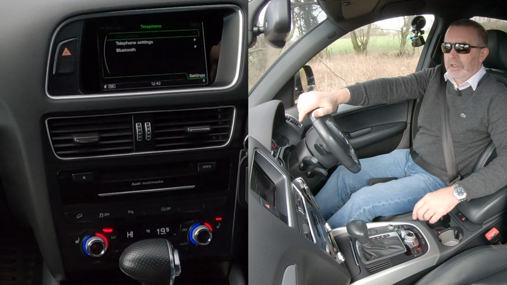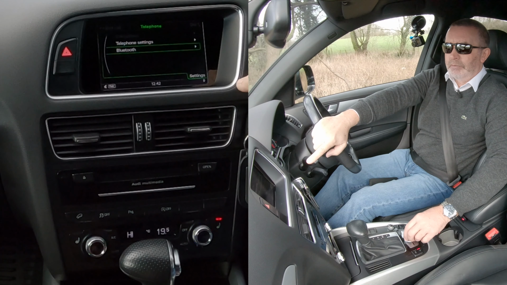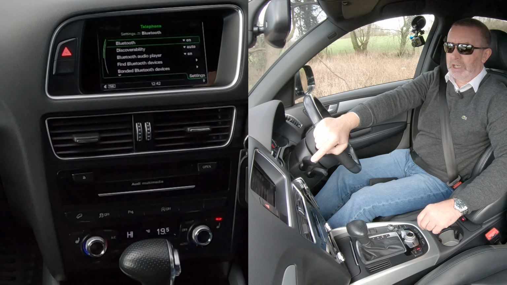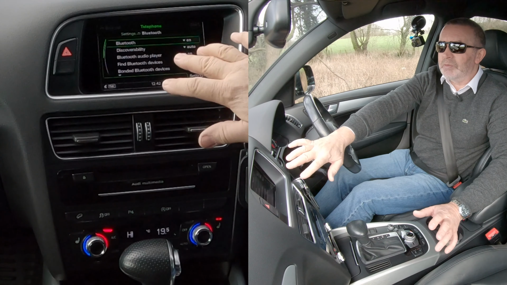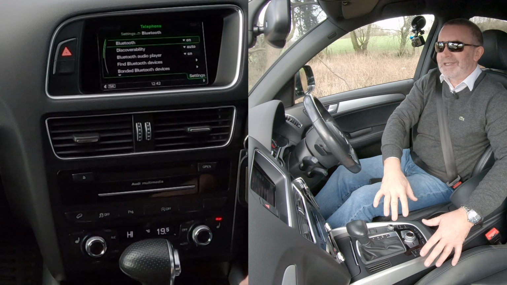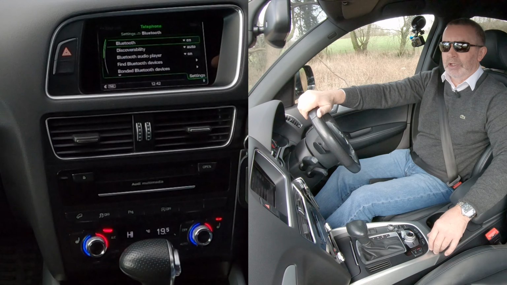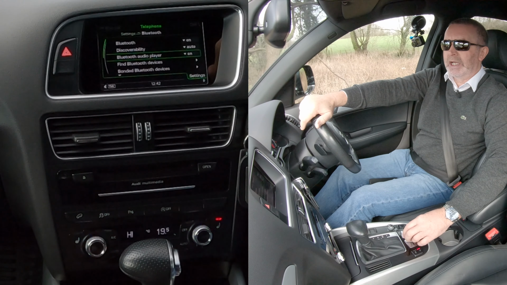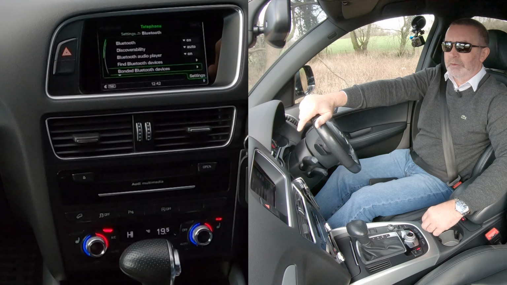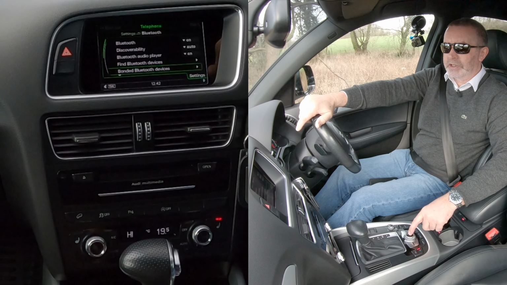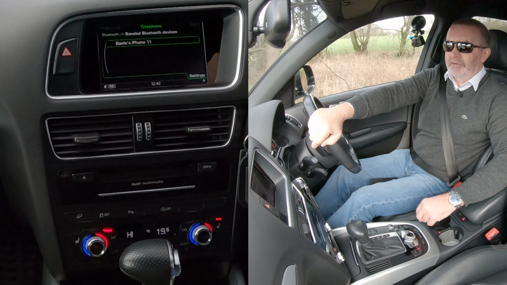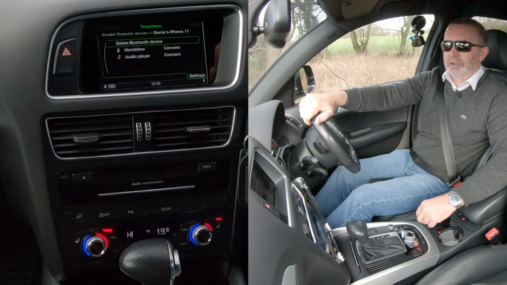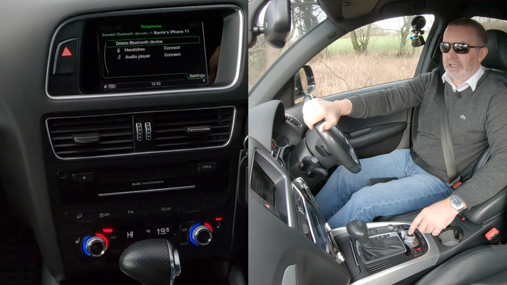We click settings, you've got telephone settings and Bluetooth, so we just scroll down to Bluetooth, press in the center, click OK. You've got Bluetooth on. If you're having problems and you can't pair, do the same steps and just make sure on is next to Bluetooth. But now you've got discoverability, Bluetooth audio player, find Bluetooth devices and bonded Bluetooth devices. We want that, then we click the center to select Barry's iPhone here. If I click on that, it gives you the option delete Bluetooth device or connect. I want to delete it.